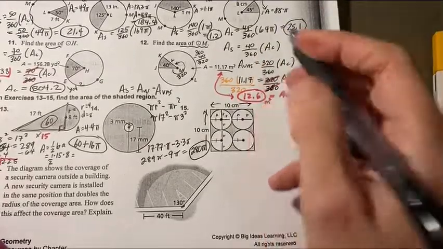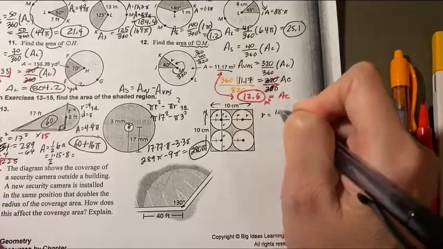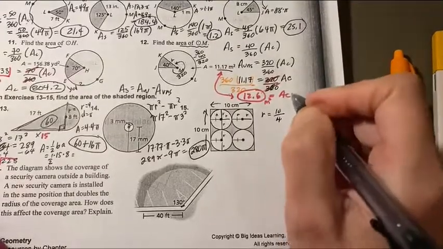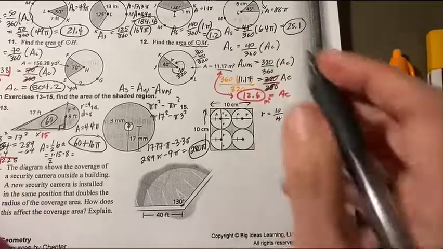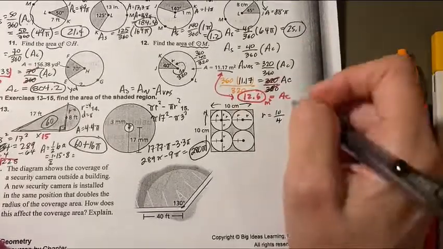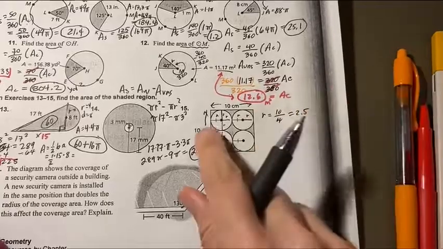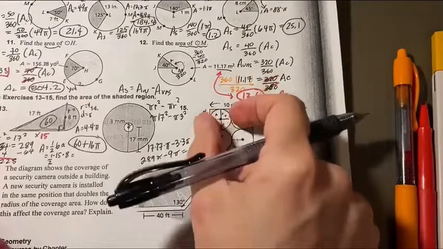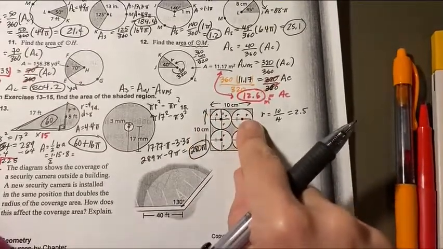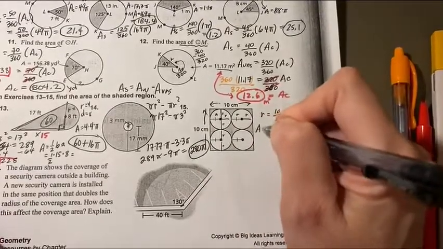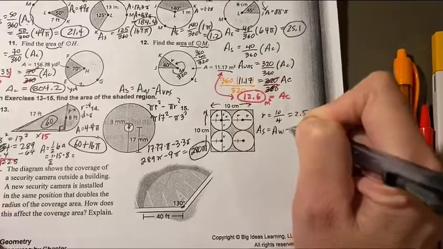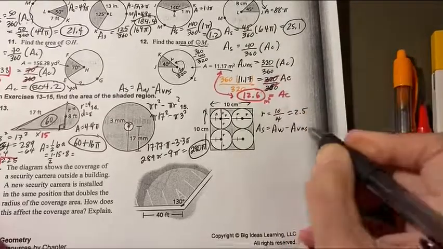So to figure out one radius, it would be 10 divided by 4. So let's figure out what is 10 divided by 4. We get 2.5. So 2.5 plus 2.5 is 5, and another 2.5, that makes sense. Okay, so what's my formula? Well, the area that's shaded here is the area of the whole minus the area of the unshaded.